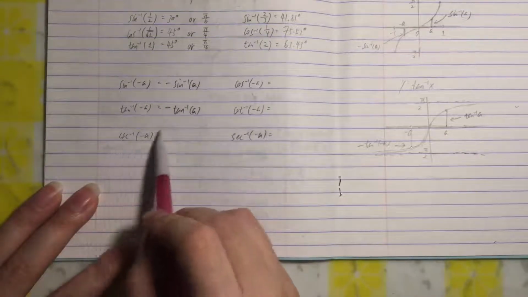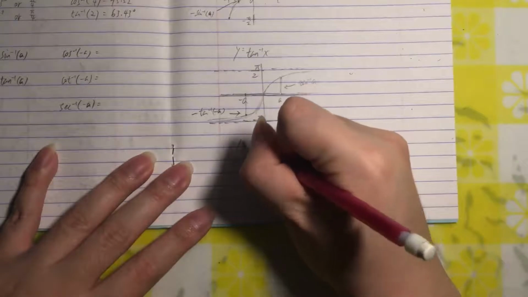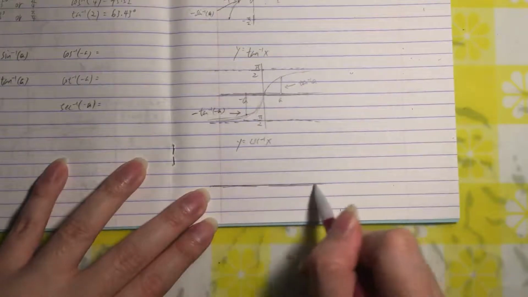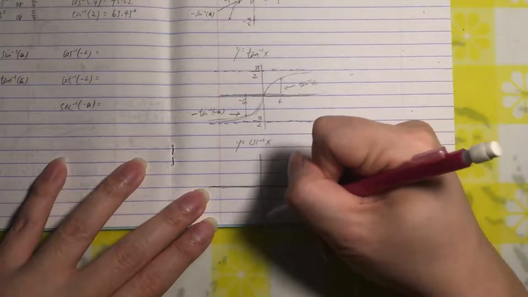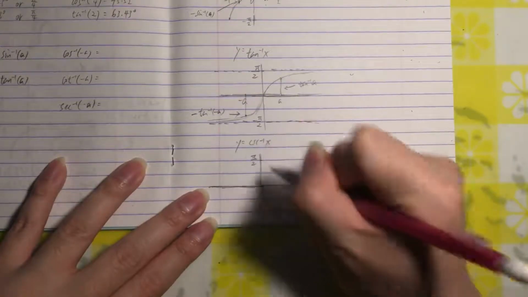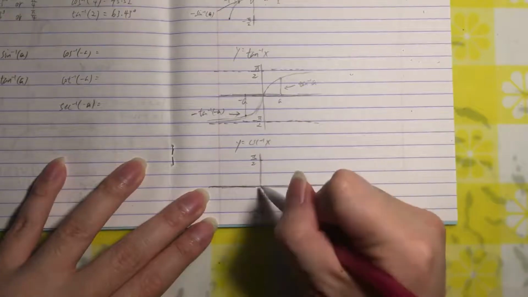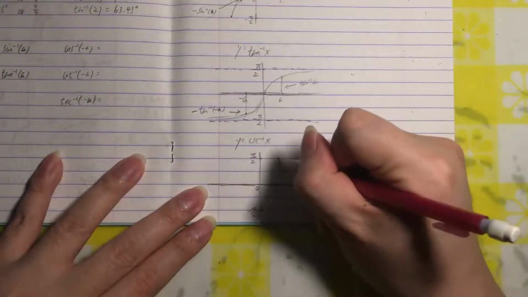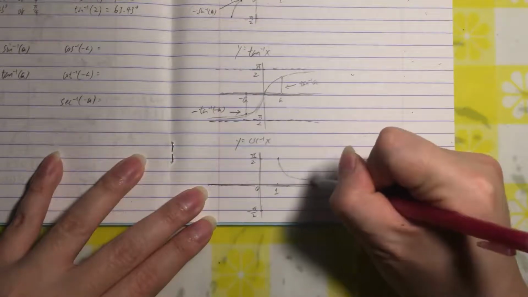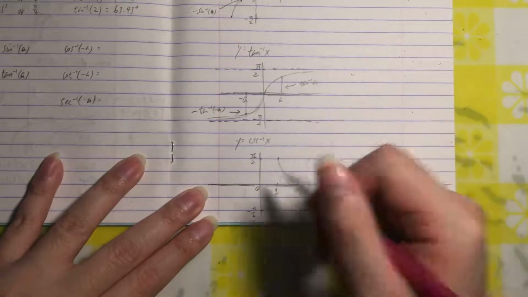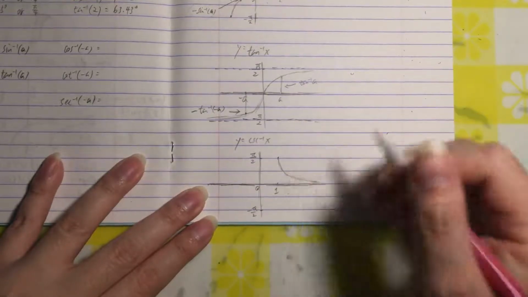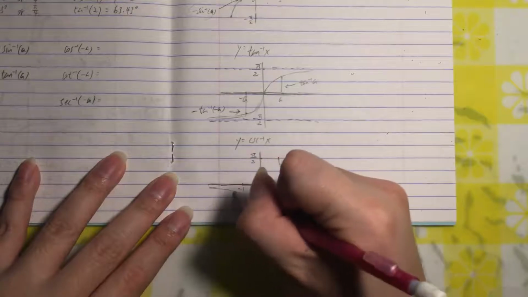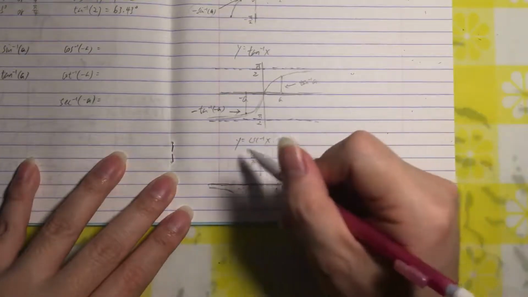Next, for inverse cosecant of negative a, the graph of inverse cosecant looks like this. Pi over 2 is here. Negative pi over 2 is here. That's a horizontal asymptote. 1 is here. The first piece looks like this. Negative 1 is here. Second piece looks like this. That's the graph of inverse cosecant.